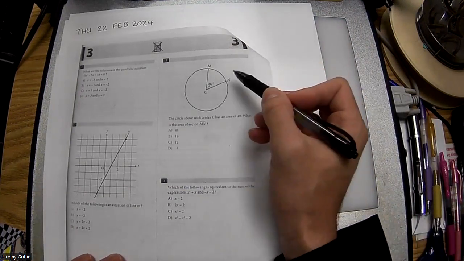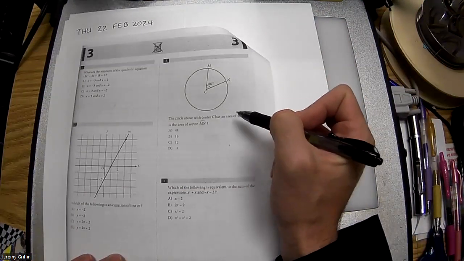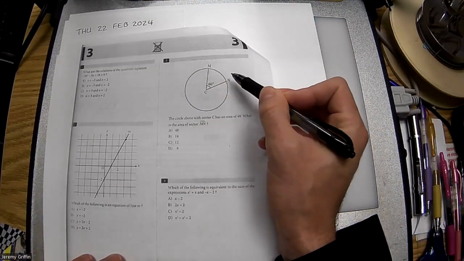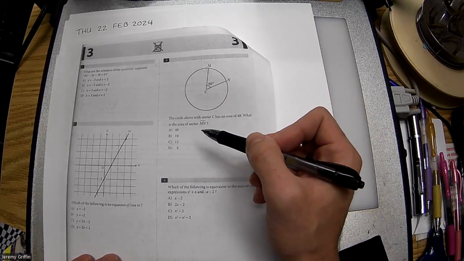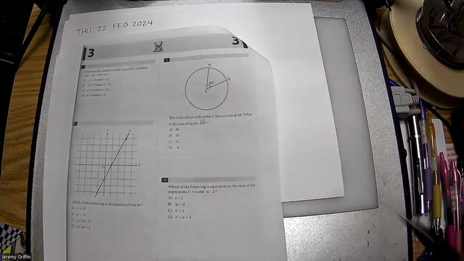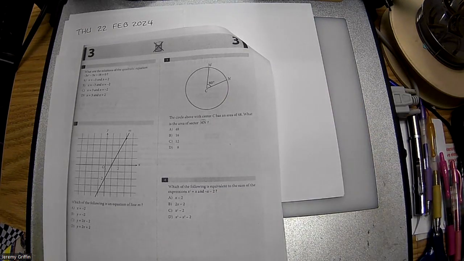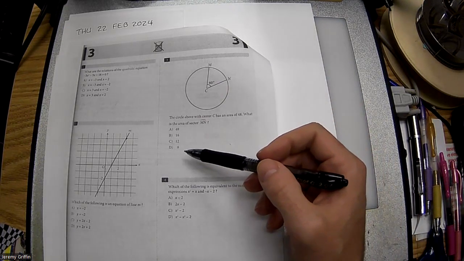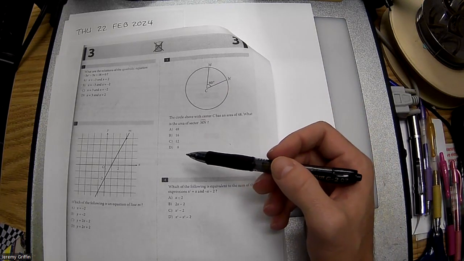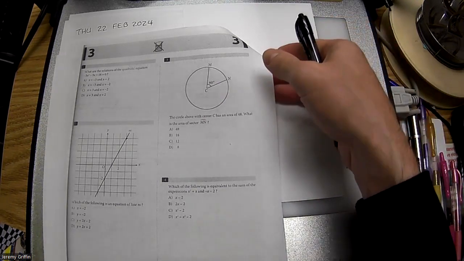So this is 1/6 of the whole circle. If the full circle is 48 units, what is 1/6 of that? 8. 48 divided by 6 is 8. Number 3 is D. The answer is D, because 1/6 of the full 48 is 8.